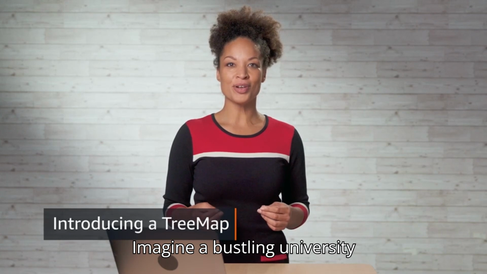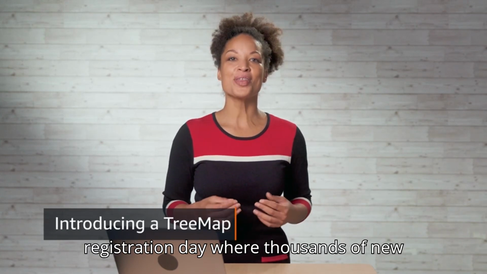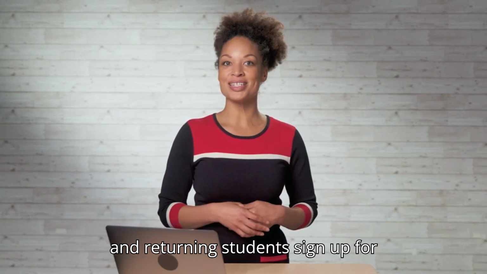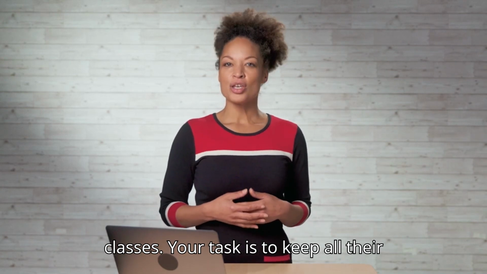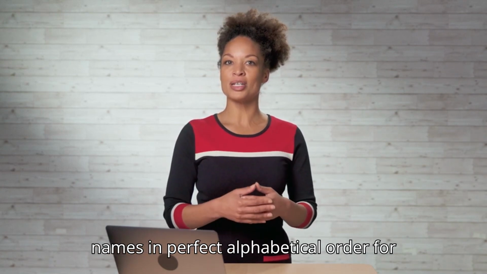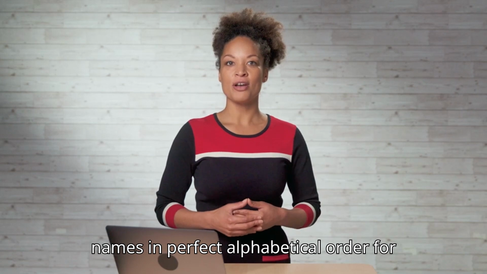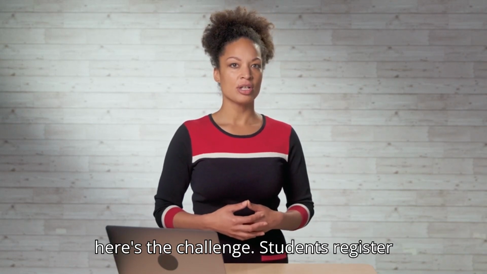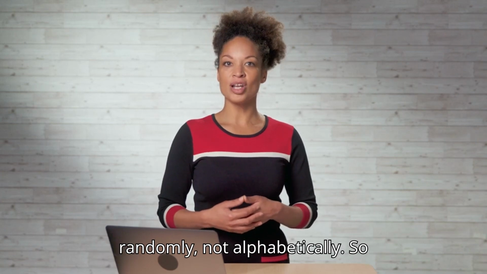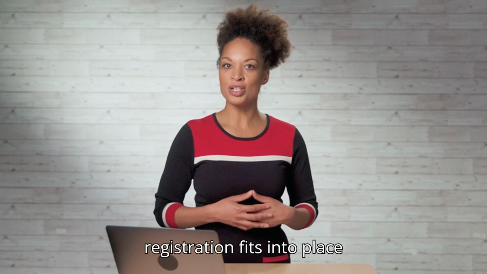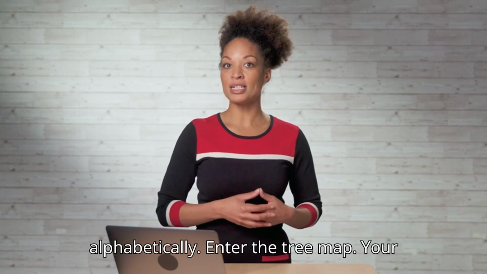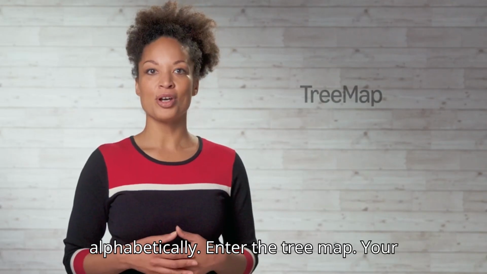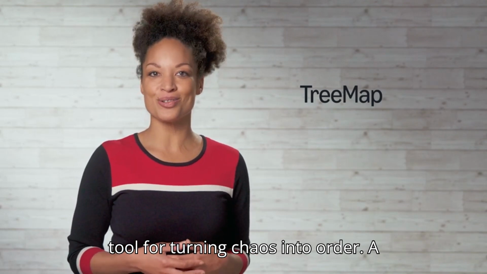Imagine a bustling university registration day, where thousands of new and returning students sign up for classes. Your task is to keep all their names in perfect alphabetical order for each subject, no matter the chaos. But here's the challenge. Students register randomly, not alphabetically. So, you need a way to ensure every new registration fits into place alphabetically. Enter the TreeMap, your tool for turning chaos into order.